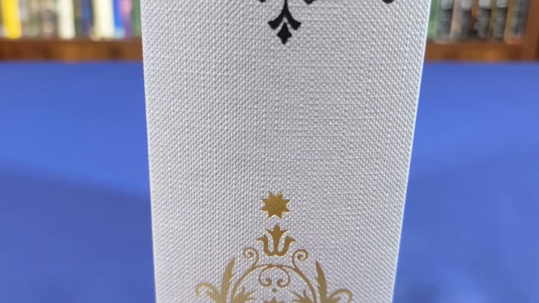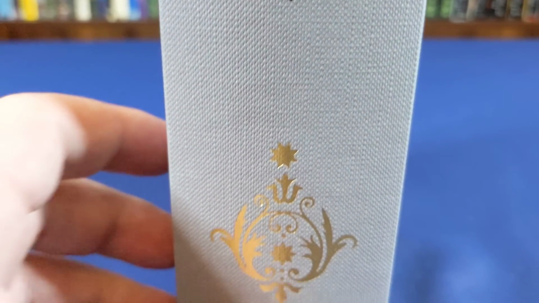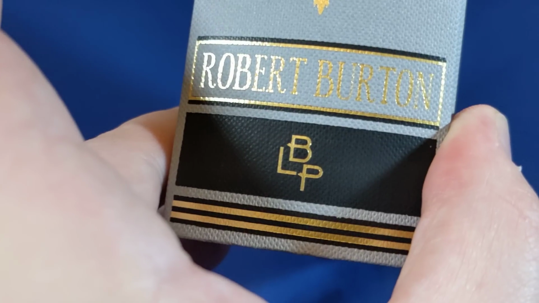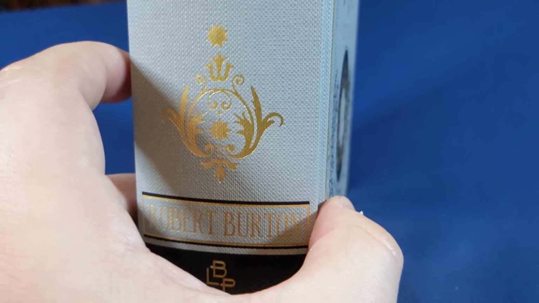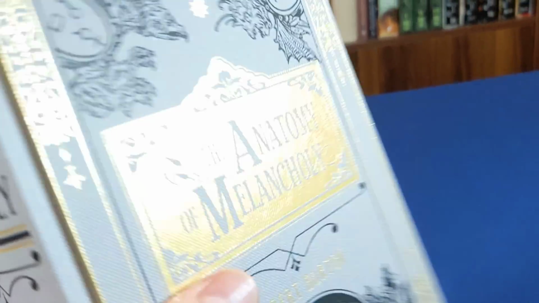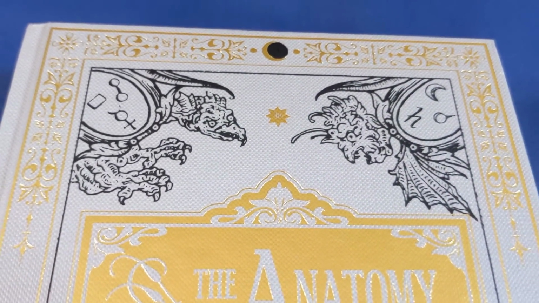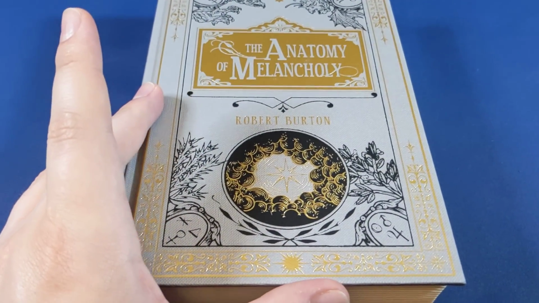The material of the cover is this textured paper that has held up quite well on many of their previous publications, many of their previous volumes that they've published. It's just such a lovely design, such a beautiful design. I'm going to tell you straight away, I have not read all 1,000 pages of this. However, what I have read has been enjoyable.